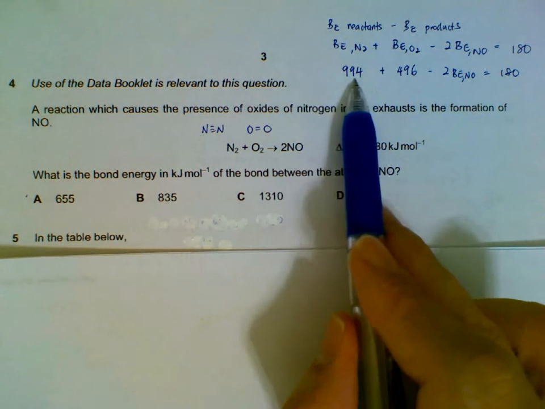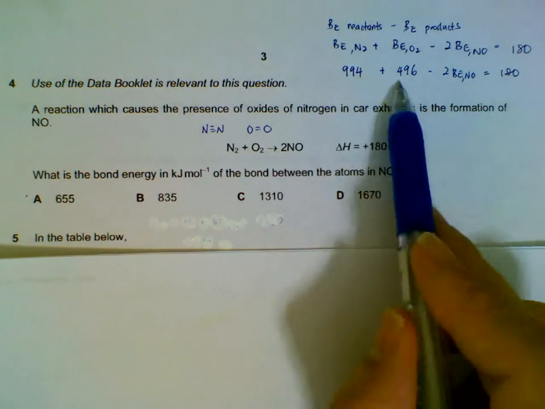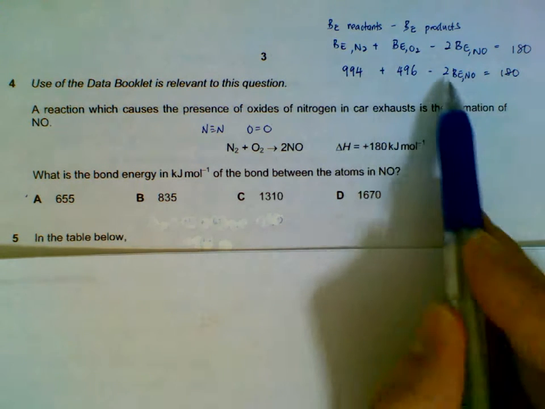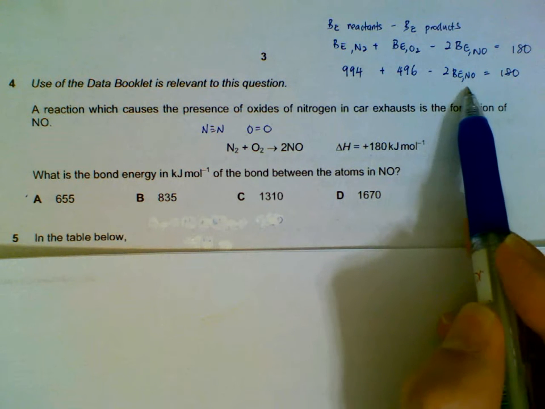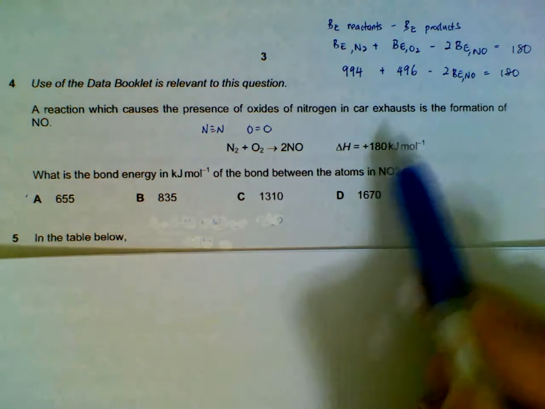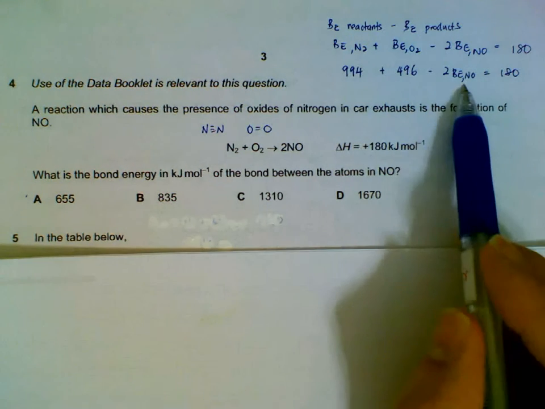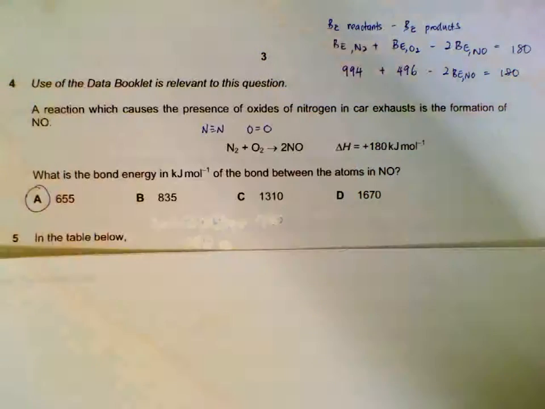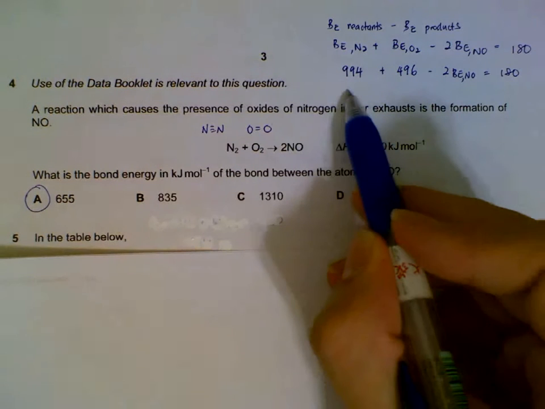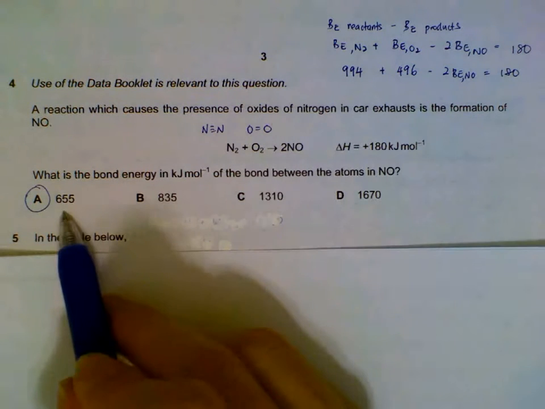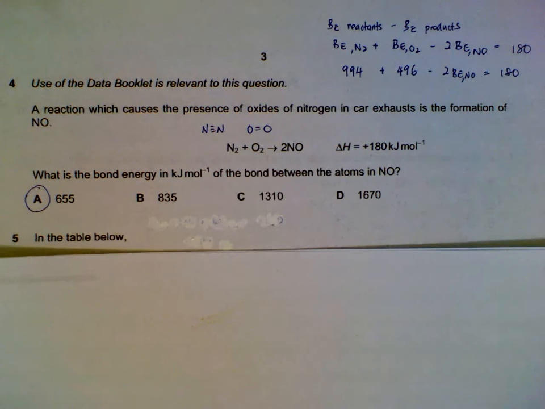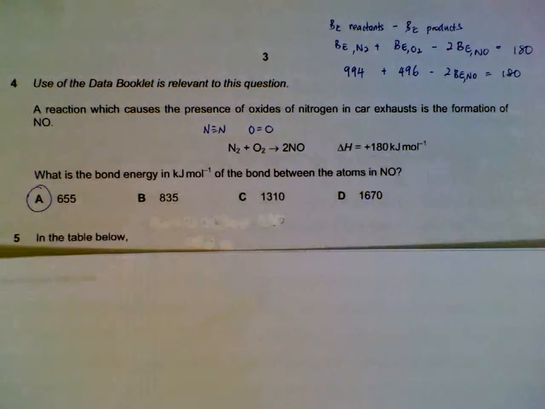So if you use the data given in 2012, we have 994 plus 496. That's for oxygen. Subtract 2 times the bond energy of nitrogen oxide. Overall, that will give us 180. And from here, you have a simple equation where you solve for your bond energy of nitrogen oxide. That will give us 655. If you use 944, you will have a number that's close to 655, but not 655 exactly. So the best option, if you have to use it, will be to choose the closest option after all.